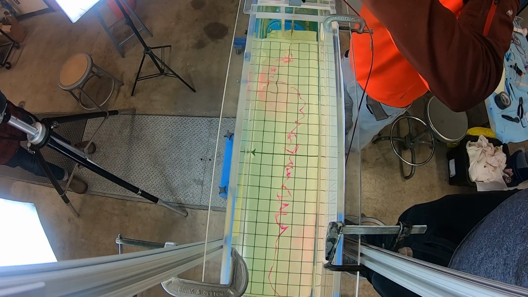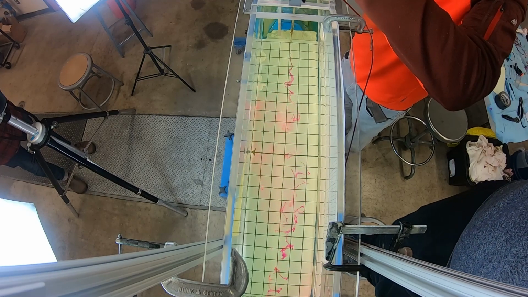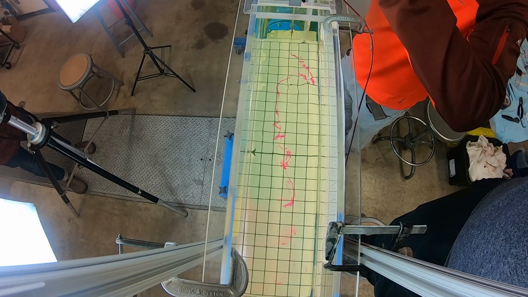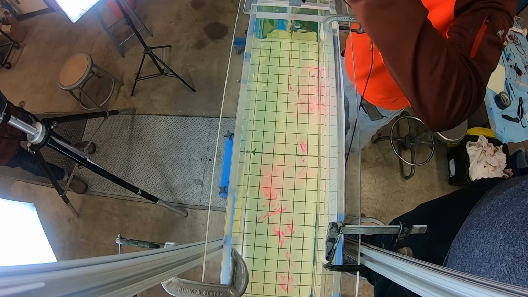This flow is calculated to have a dissipation length of approximately 5.7 inches. The observed dissipation length is just over 9 inches.